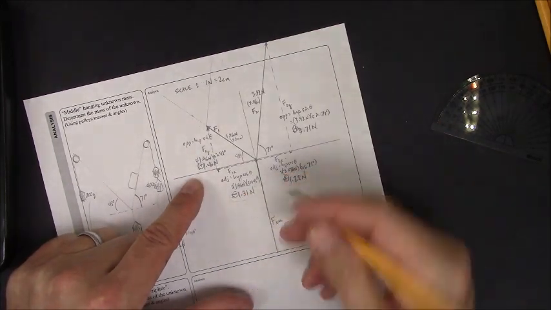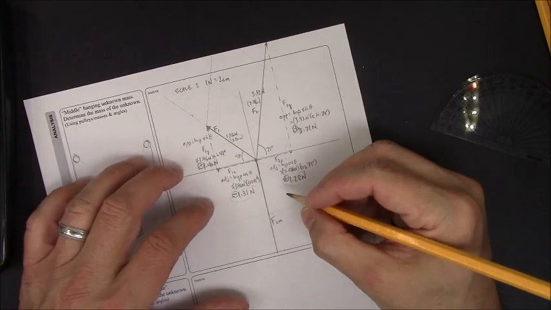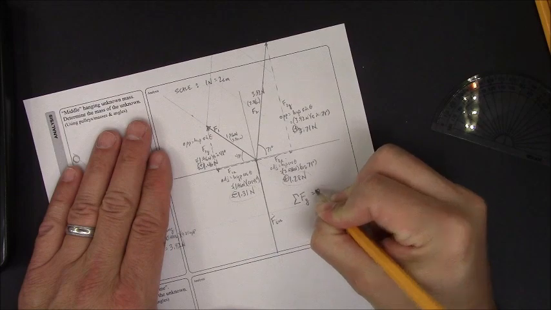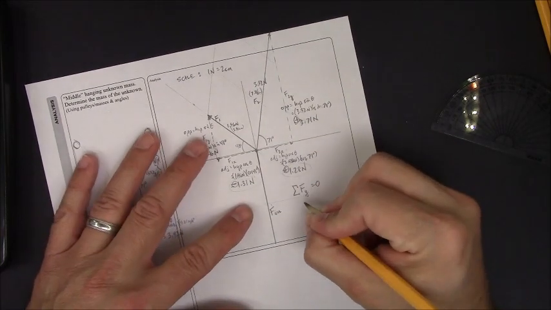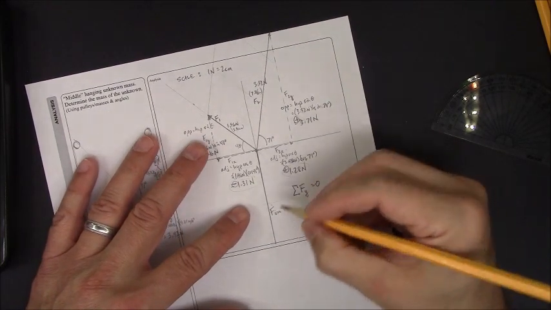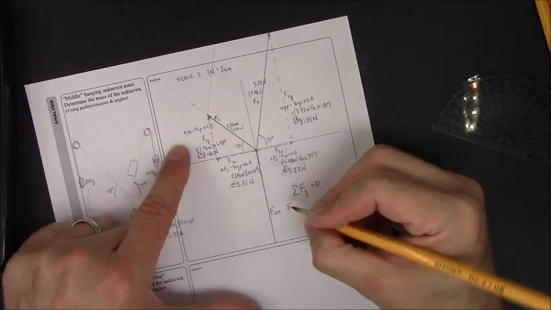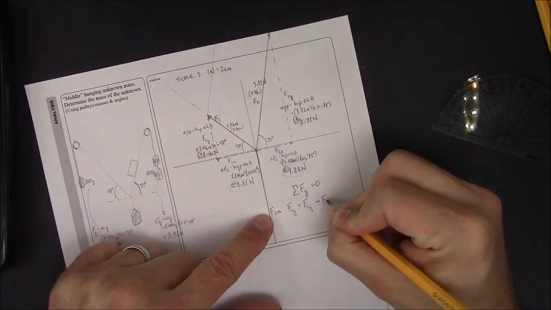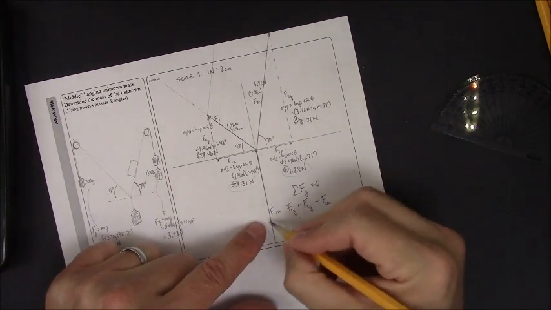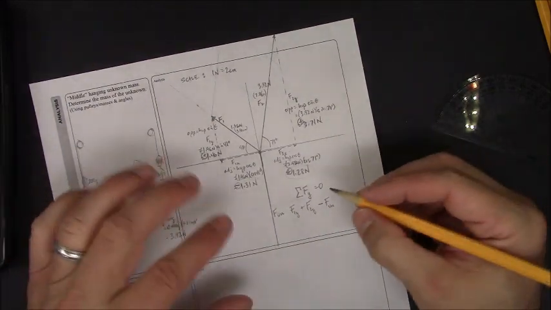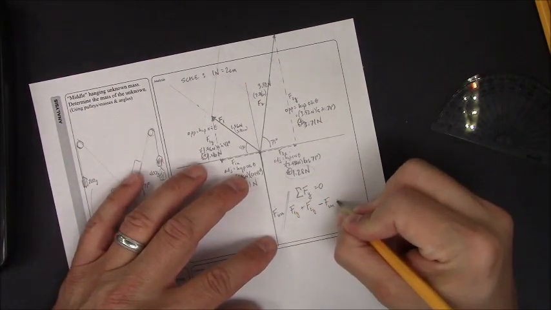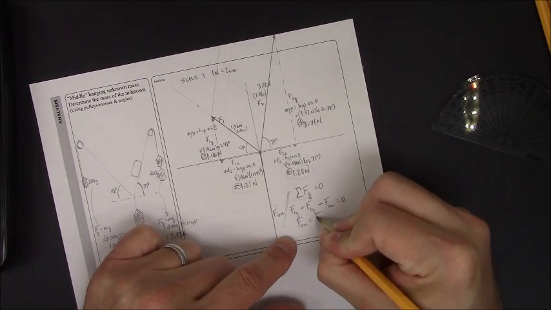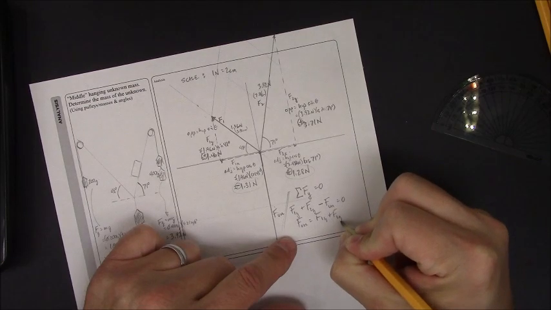So the net force, we can think of it this way as well. We can say the net force, the sum of all the forces in the y direction has to equal 0. And the sum of all the forces in the y direction is F1y plus F2y minus the force of the unknown. The force of the unknown is in the negative direction, so I put minus. Anyway, that has to all equal 0. And so that means the force of the unknown is equal to F1y plus F2y.